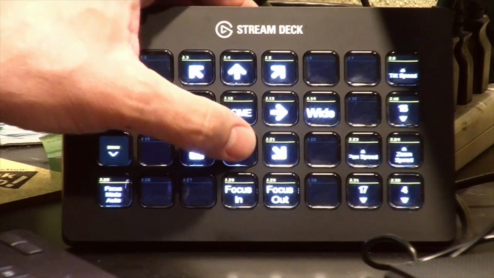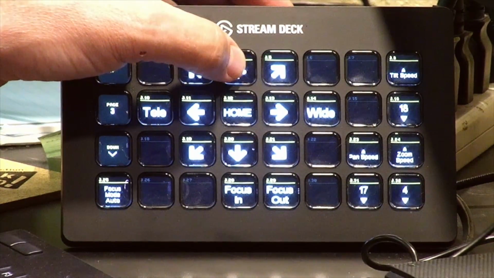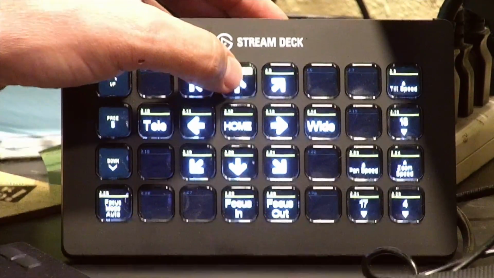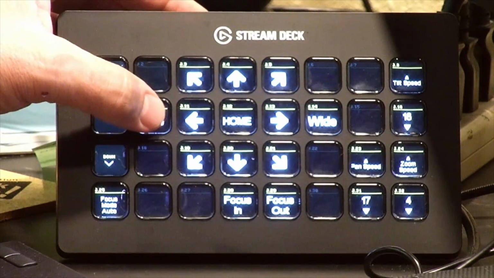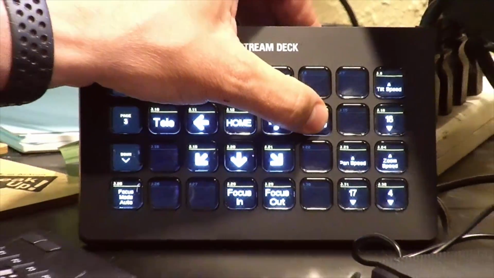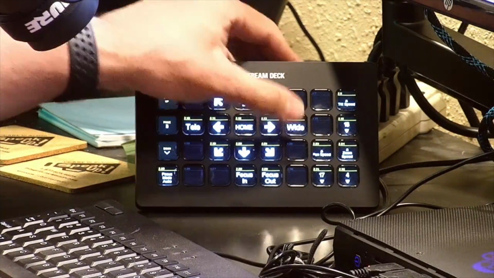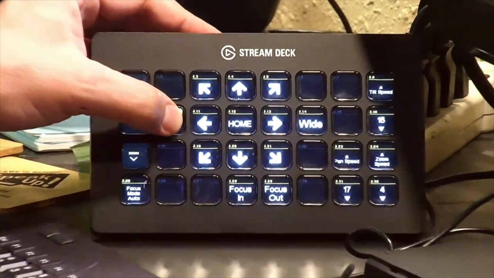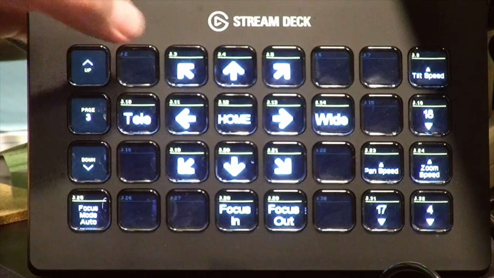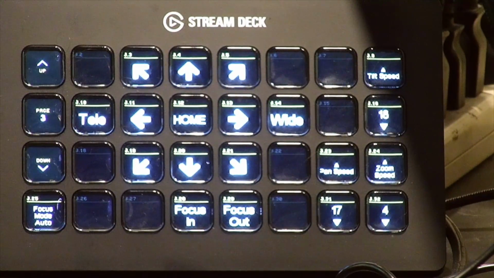So if I push on it, you can fine adjust the controls. I have the speed set a little high, and you can go wide with this, clicking the wide button. You can go telephoto with this, clicking the telephoto button, center a little bit. And that's how easy it is to use Bitfocus Companion along with Stream Deck.